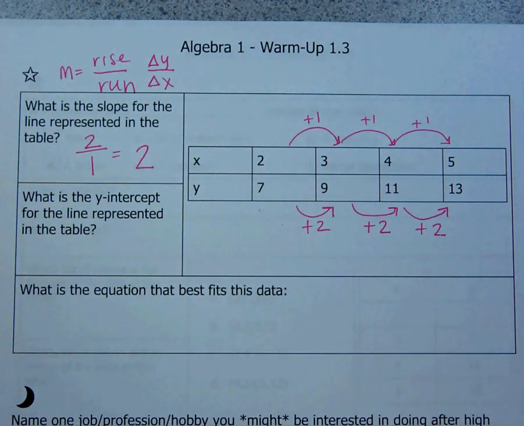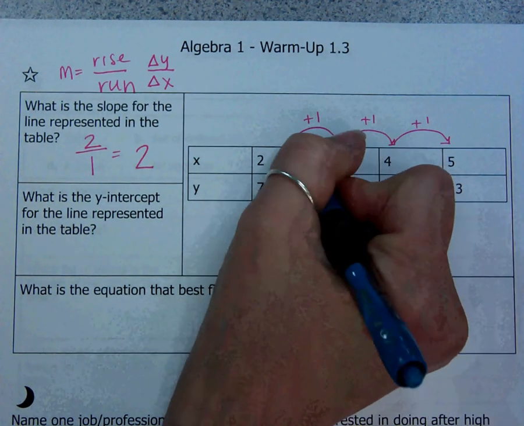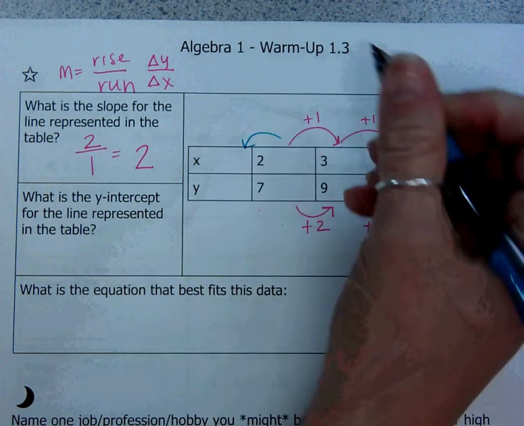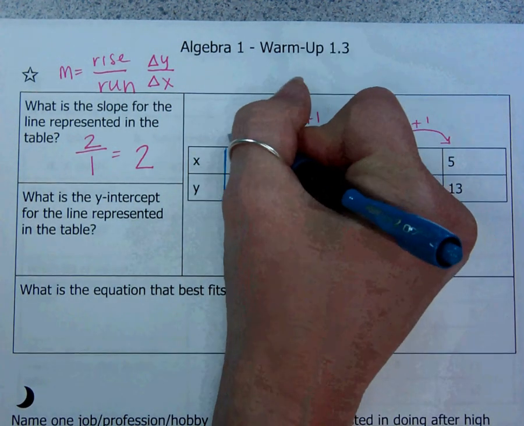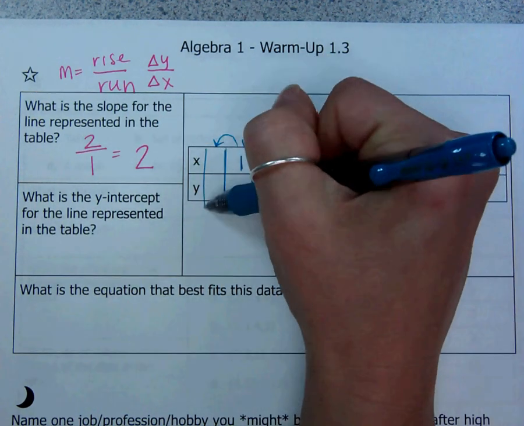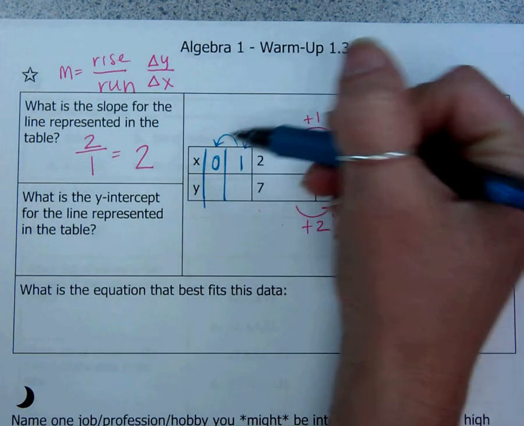The next thing we want to look at is the y-intercept. If you don't remember, the y-intercept is when the x value is 0. So we're going to have to go backwards and find 1, and then go backwards again and find 0.